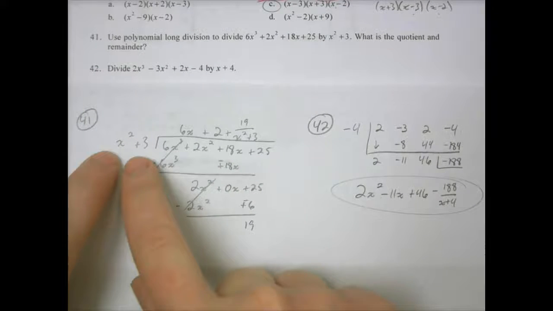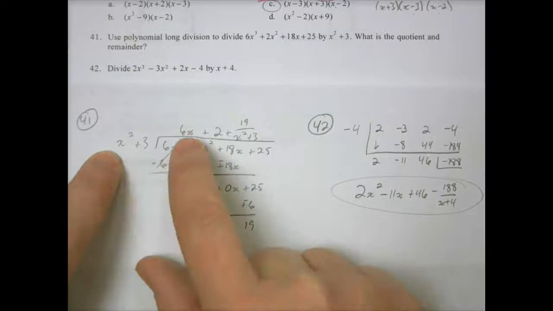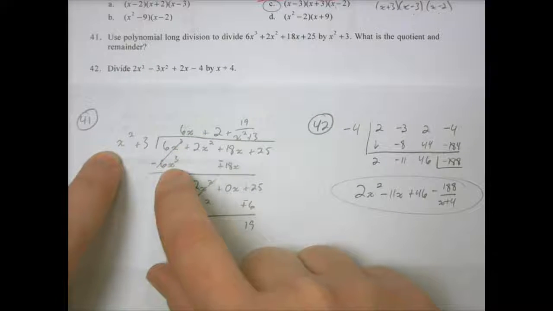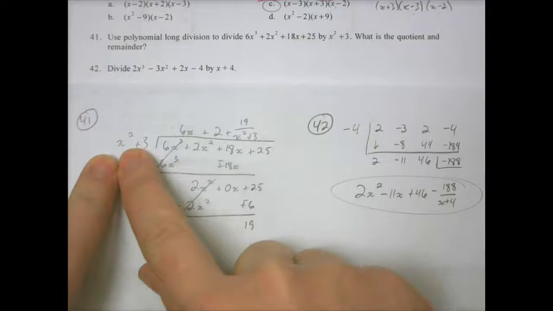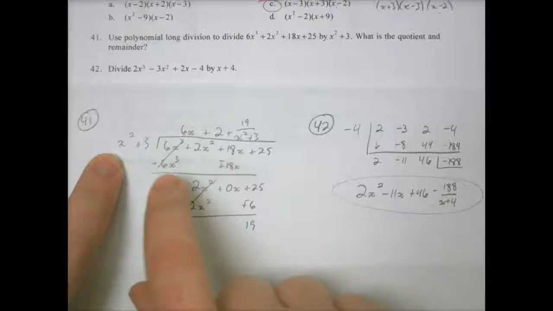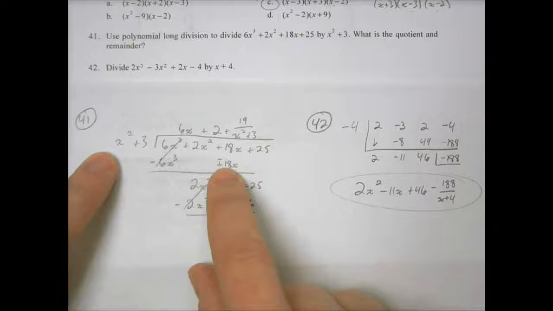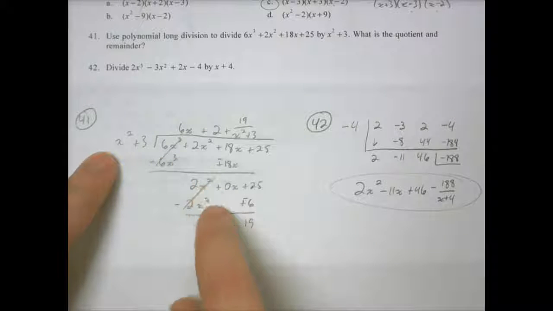Then it's a matter of x squared times what is 6x to the third. Well, x squared times 6x is the same thing as 6x to the third. So I do 6x times x squared is 6x cubed. 6x times 3 is 18x. And then don't forget, just like regular division, you have to subtract this line. So I went through and I subtracted, I brought down what I had left over.